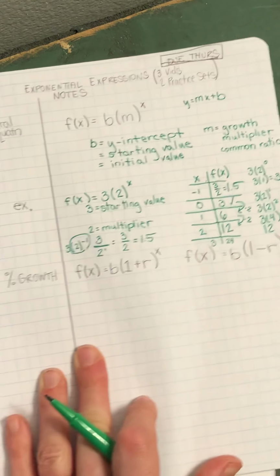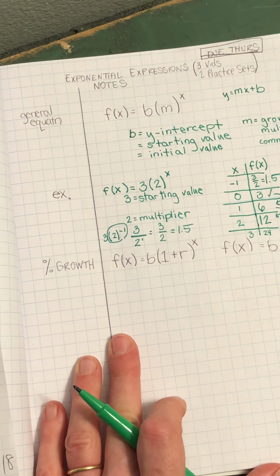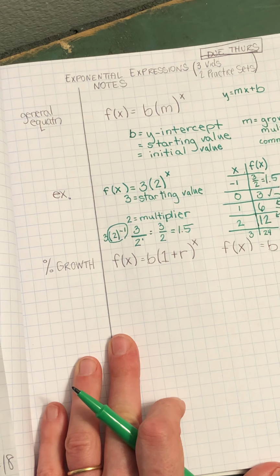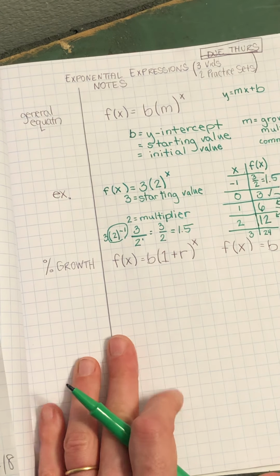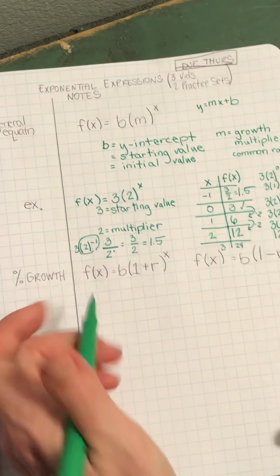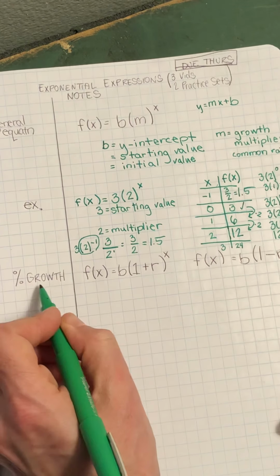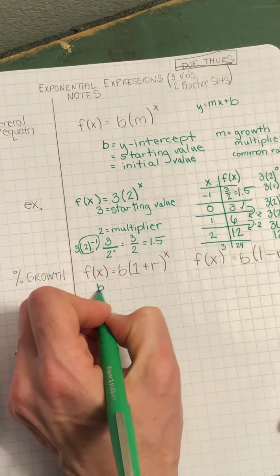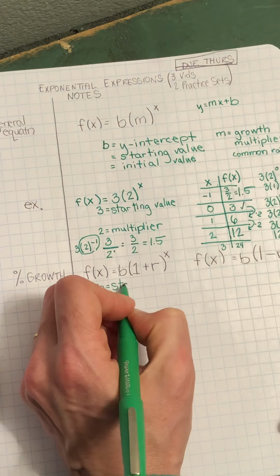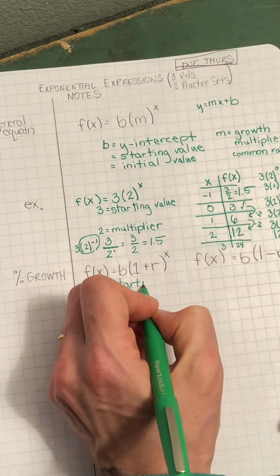Down here, I want to talk about percent growth. And I think this is where math gets fun, is the real world stuff. This is about credit cards and buying homes and cars and things that have an interest or a value. So B is the same thing here. This is when you're given a percent growth. So B is still the starting value or initial value.